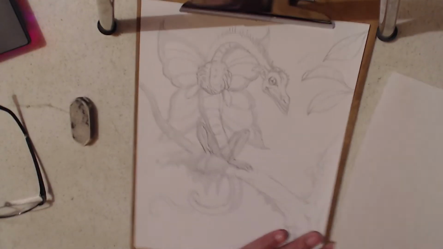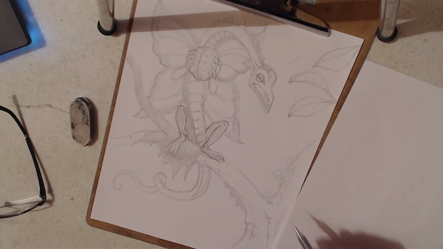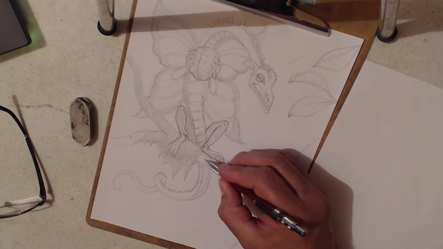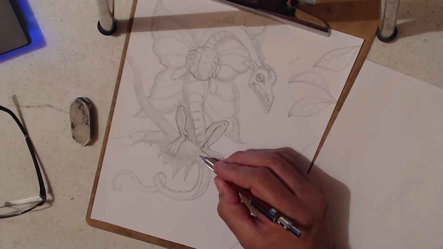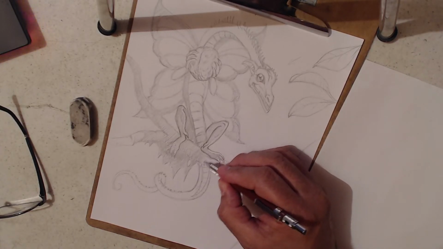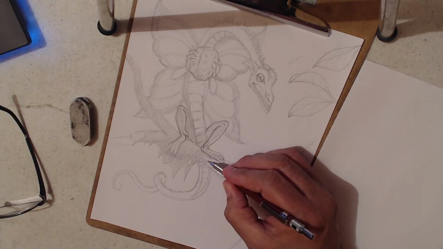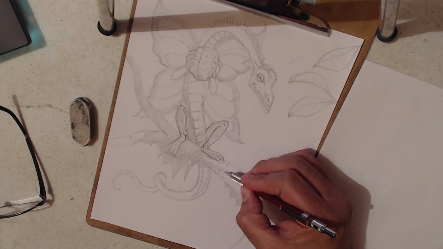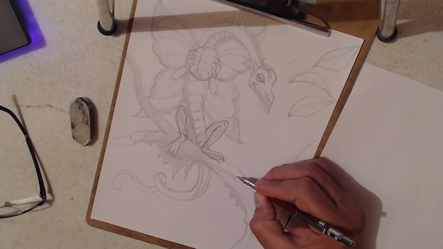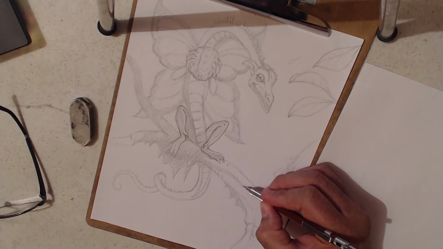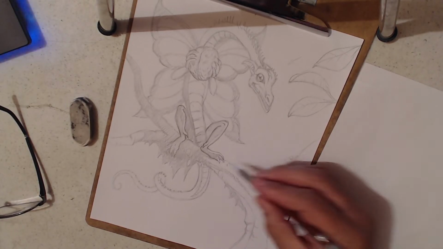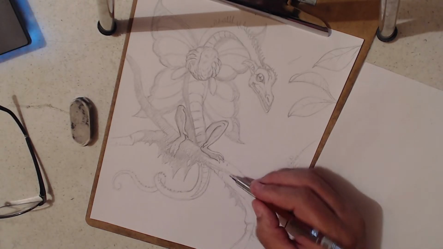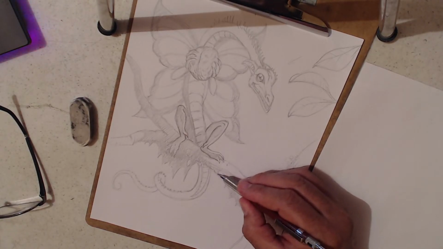Something like that. So the light's coming from this way, so this would have some shadow work here. This could have a highlight here.